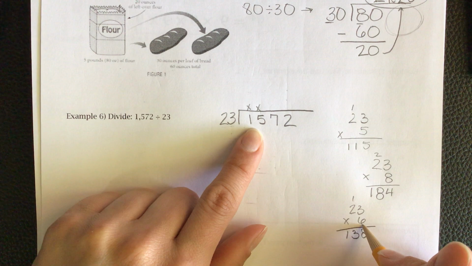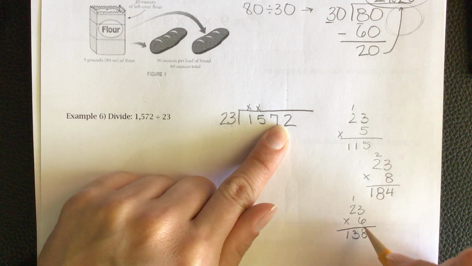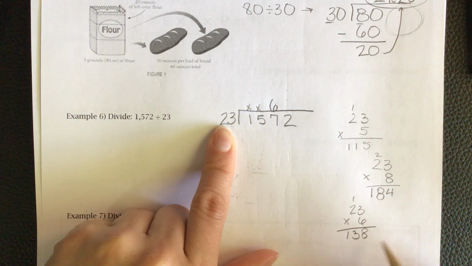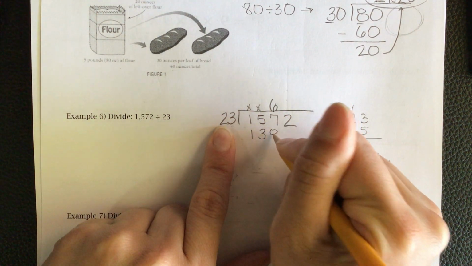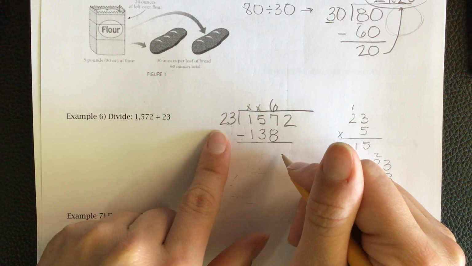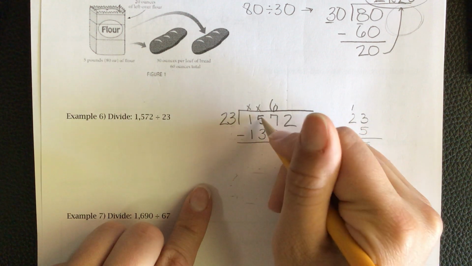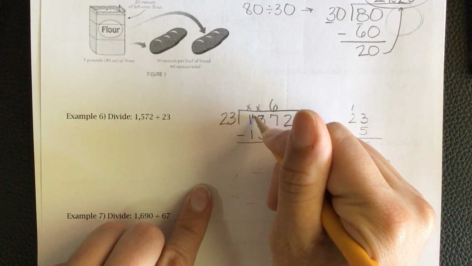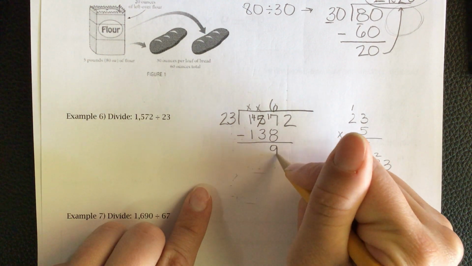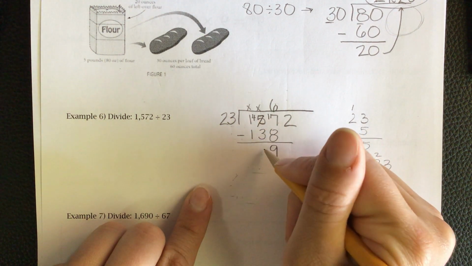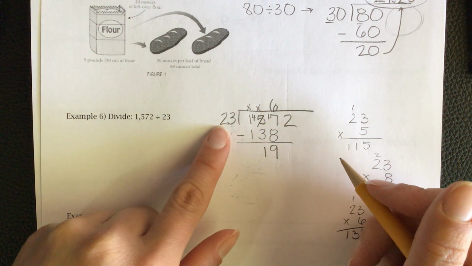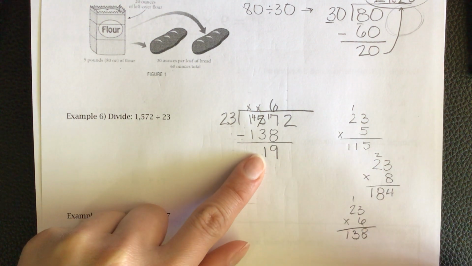We know it's 6. It's not 15, it's 157, so the 6 is going to go above the 7. 6 times 23 is 138. When we subtract, if the number we subtracted is smaller than 23, then we did a good job. In this case, we also have to borrow. So we have 4 and 17. 17 take away 8 is 9, and 4 take away 3 is 1. We get 19. Is 19 smaller than 23? It is. So we did a good job by picking 6.